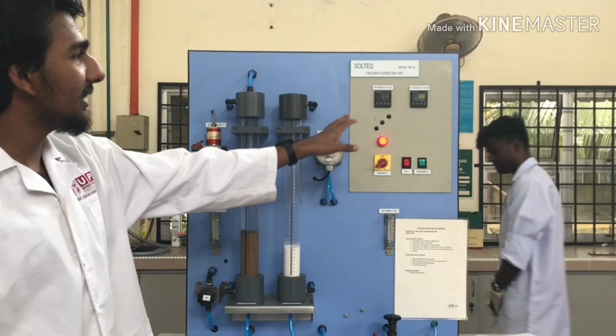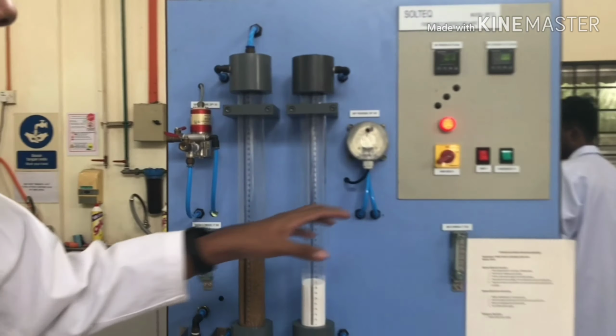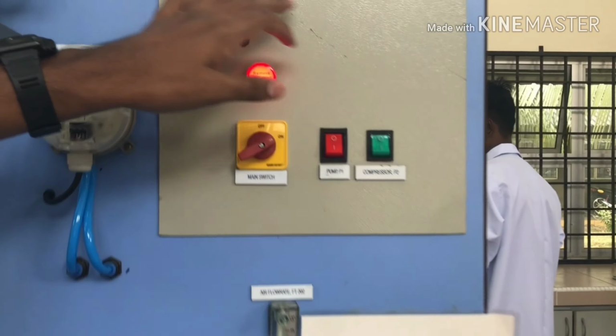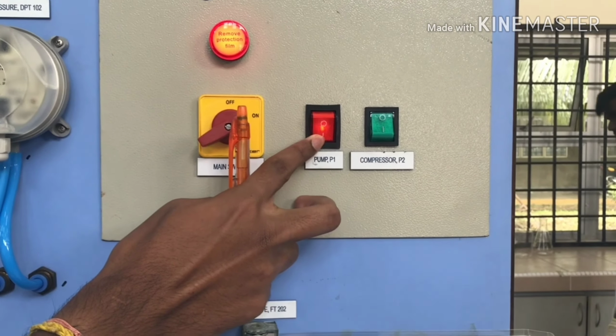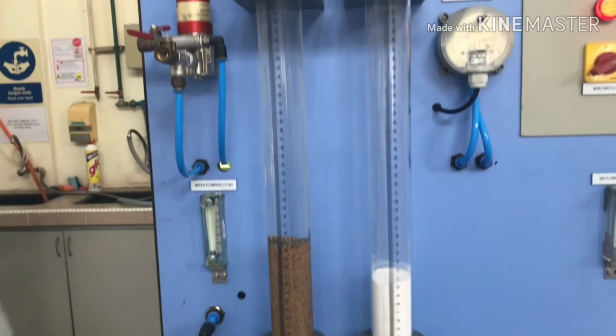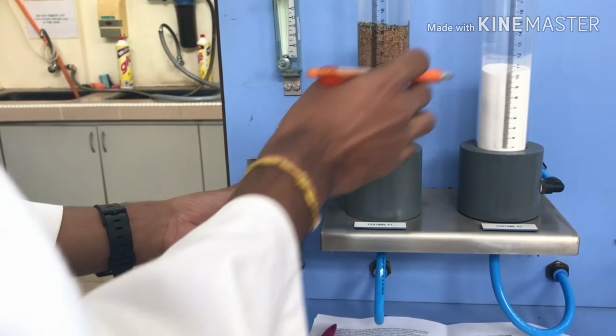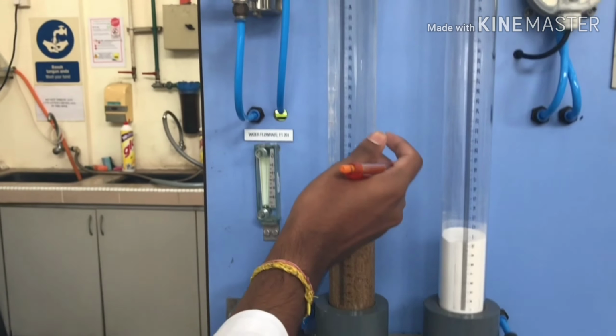This is the fixed and fluidized bed unit. As you come closer, you will see that this is where we monitor the pressure drop. Now we can switch on pump 1, which is basically for liquid. So this is the liquid. Inside here is the sand, and we are going to use this valve to change the sand height, which we have seen in the experiment just now.